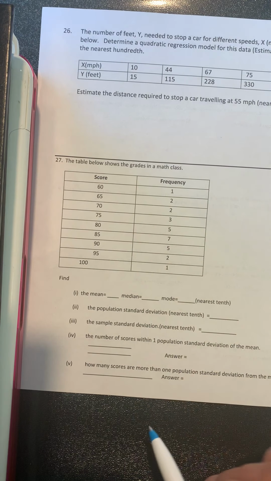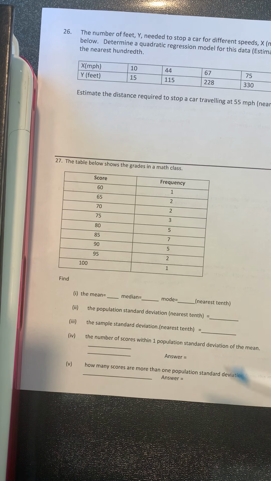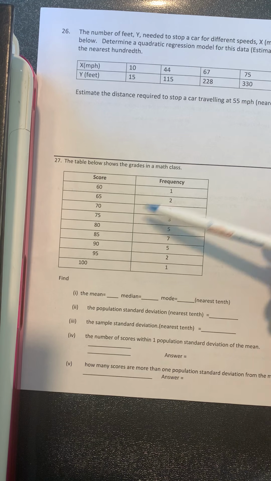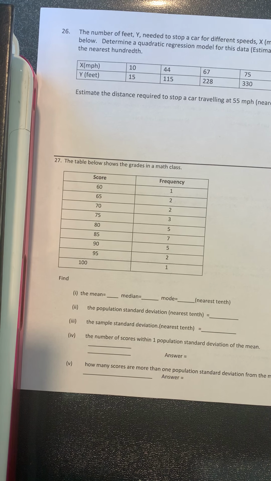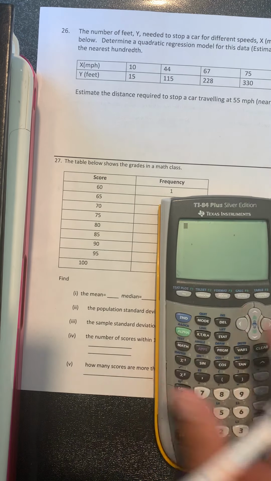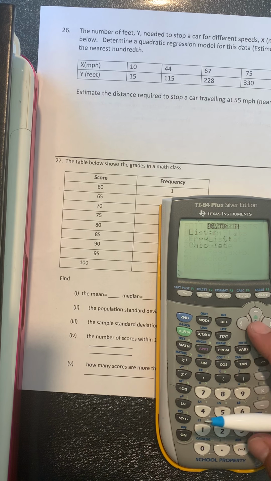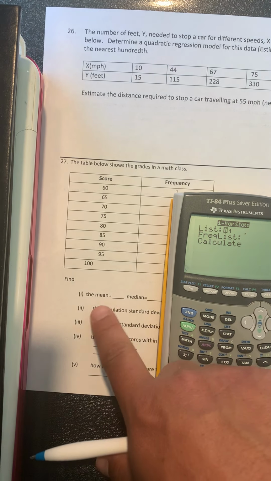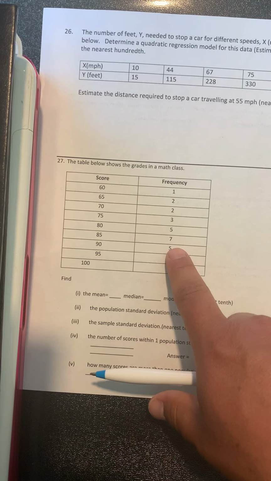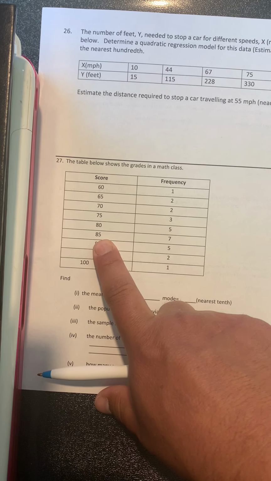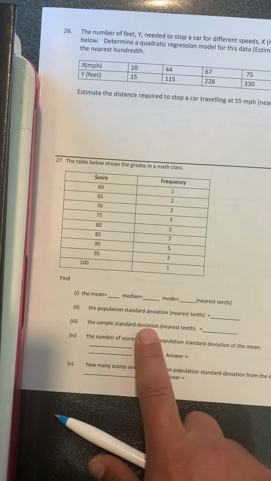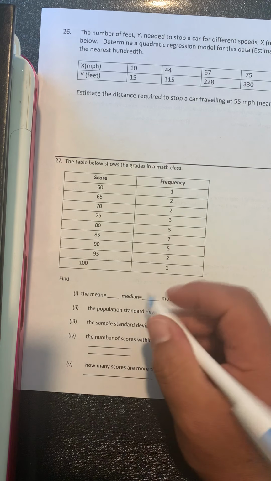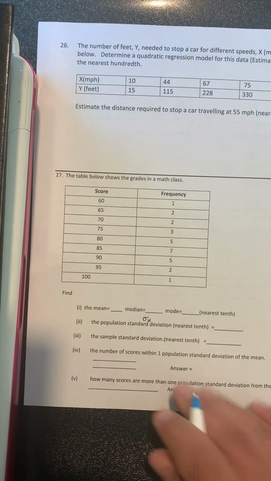This problem, mean, median, mode, that's 1 var stats. You can type this into your L1, this into your L2, and then when you do your 1 var stats, you make sure you put your frequency list as L2, and then it gives you your mean, your median, your mode, you can see is 85. All right, and then you can look for your population standard deviation, that's the sigma x.